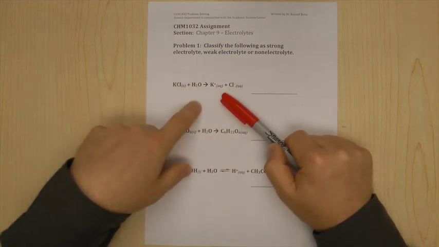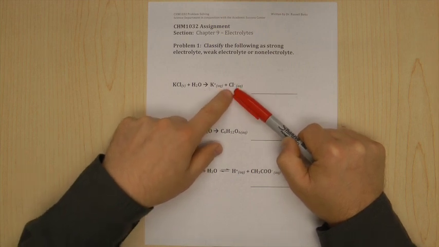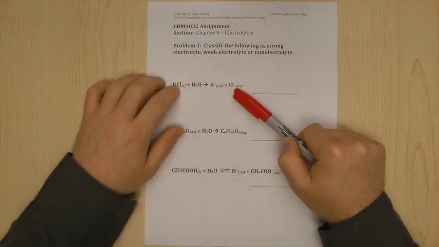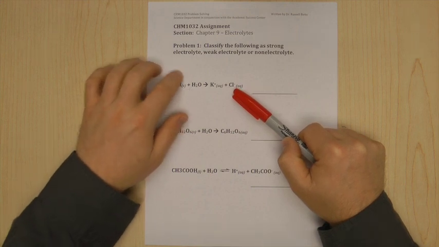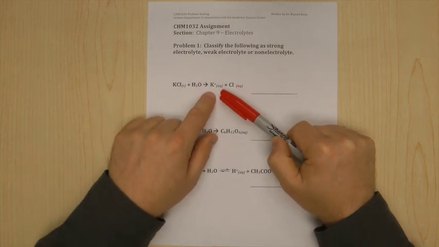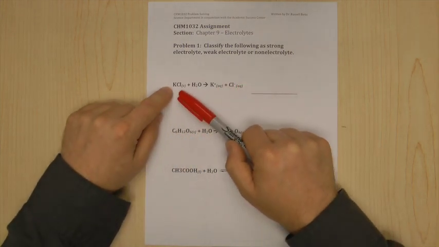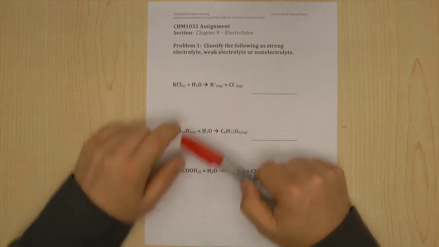So in this solution, I have a whole bunch of K plus ions, a whole bunch of Cl minus ions, but not any of the parent molecule. The parent molecule, the KCl, is completely what they call dissociated, which means the cation and the anion have separated in the presence of water.